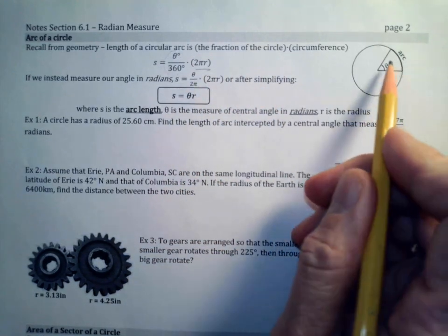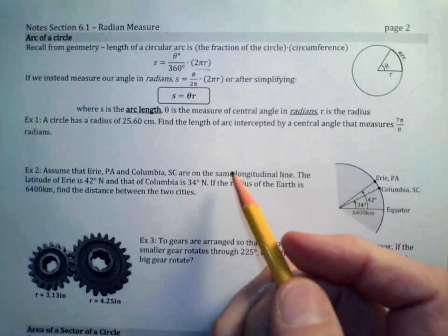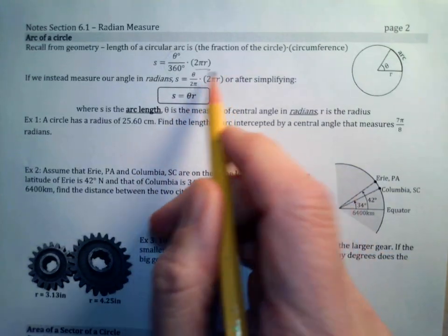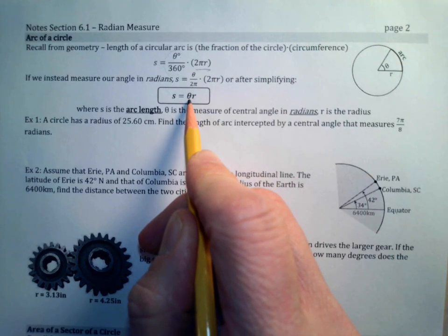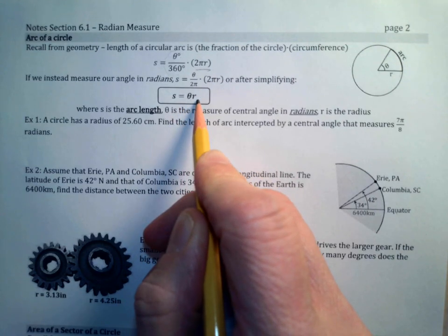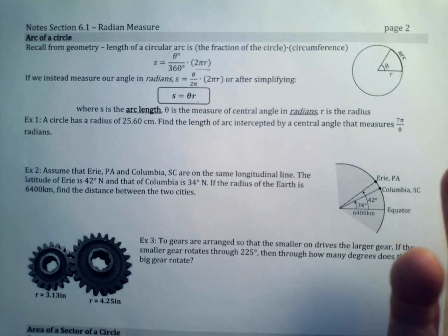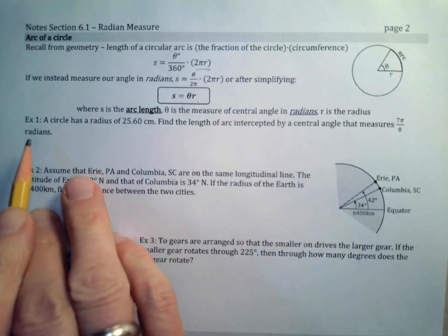Now, if that angle, theta, is in radians, then the formula reduces and becomes much nicer. The formula is simply the angle theta in radians times r. So it certainly makes the formula a little bit easier to calculate. So let's look at an example.